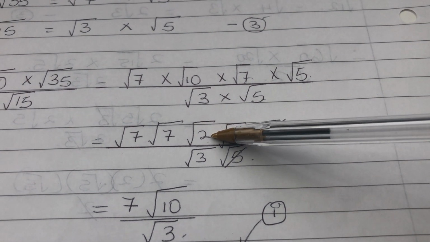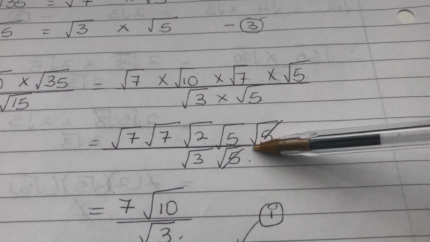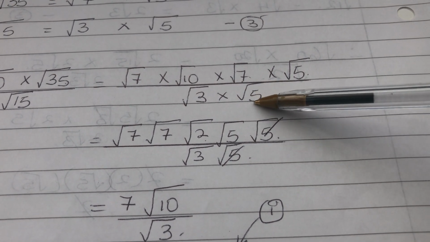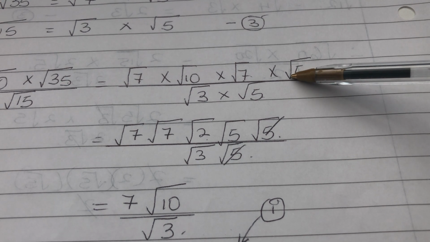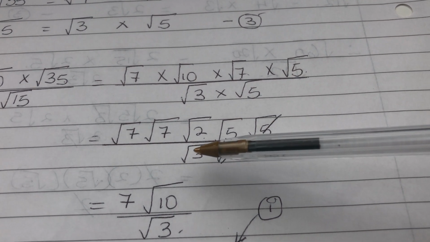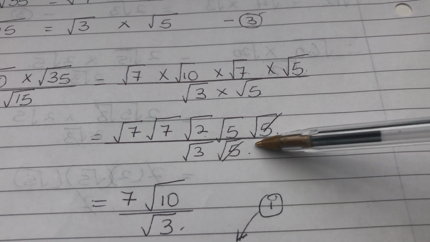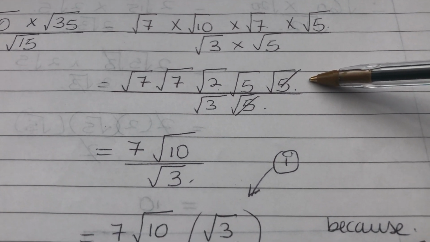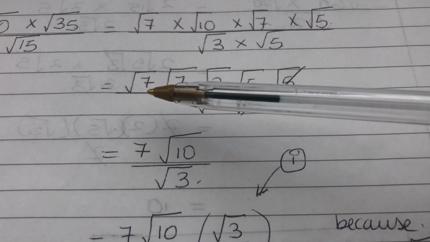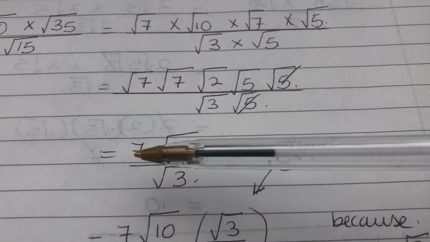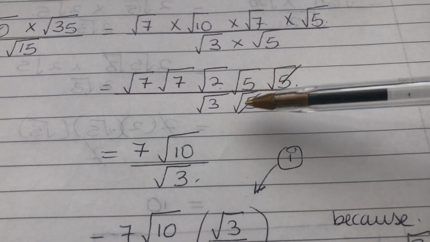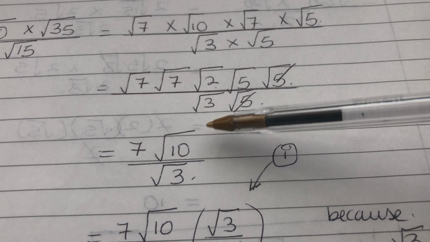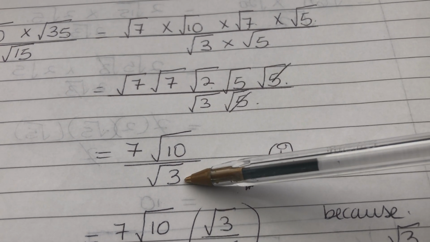One of the root 5s in the denominator has cancelled the root 5 in the numerator. So in the denominator, I have root 3. Now, root 7 times root 7 is 7, and root 2 times root 5 is root 10, divided by root 3.